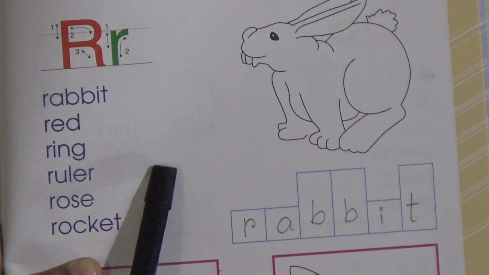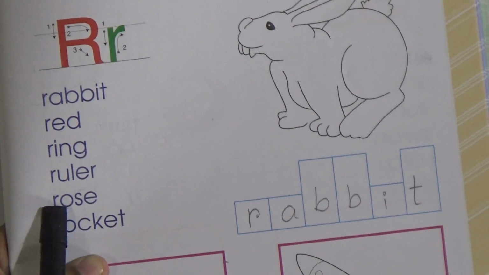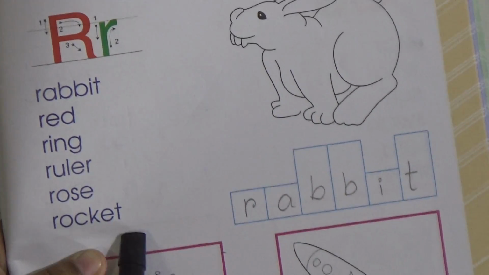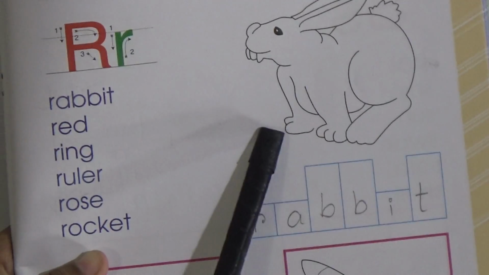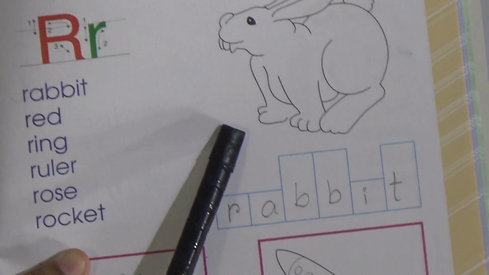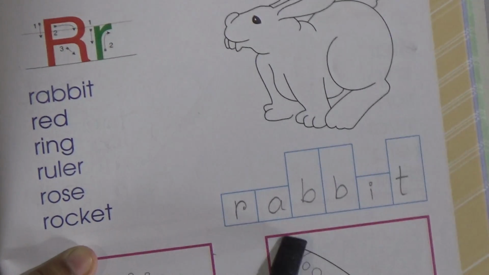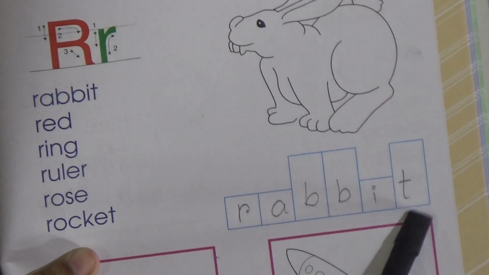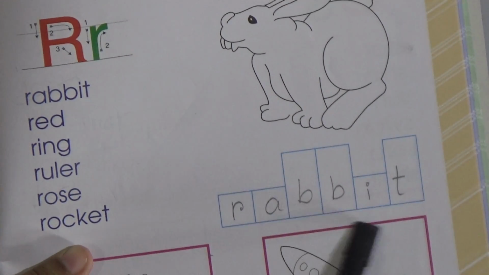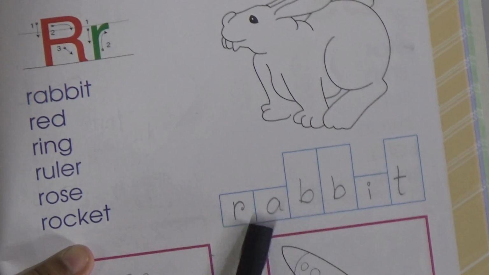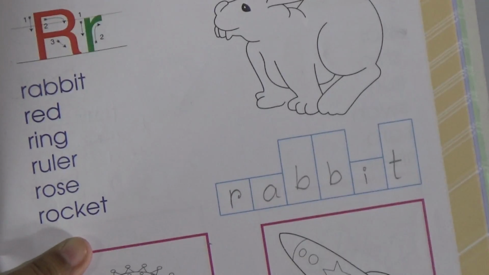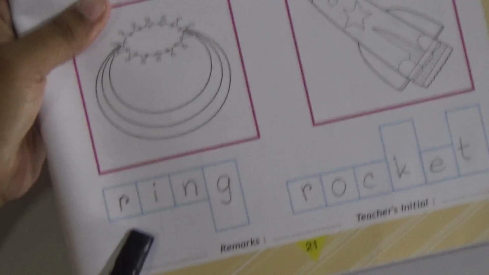This is R. R for rabbit, red, ring, ruler, rose, and rocket. So what is this? This is the picture of a rabbit. R-A-B-B-I-T, rabbit. This is the picture of ring.